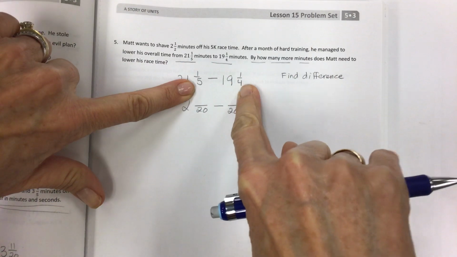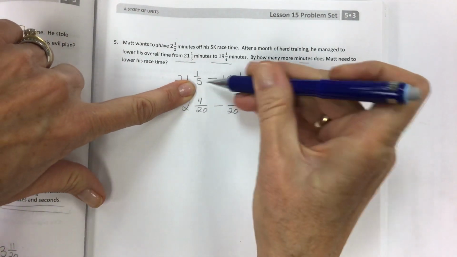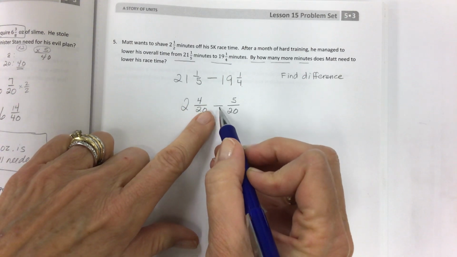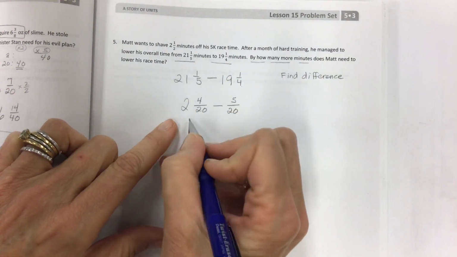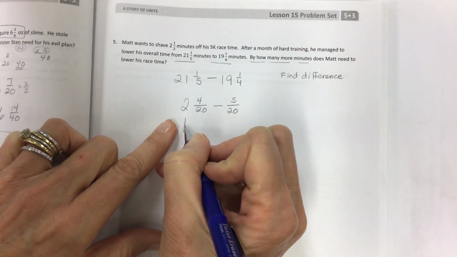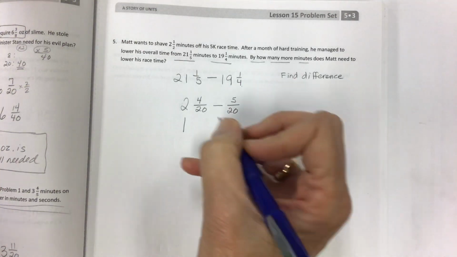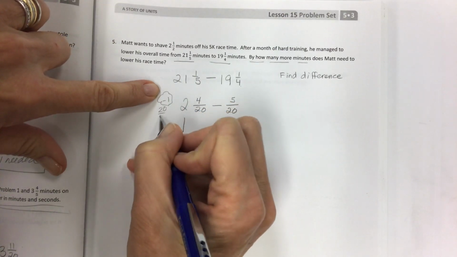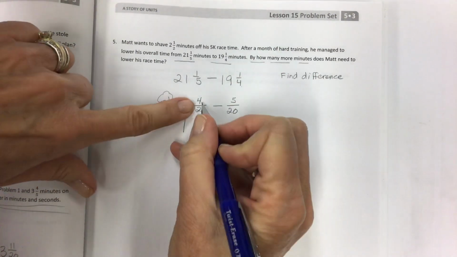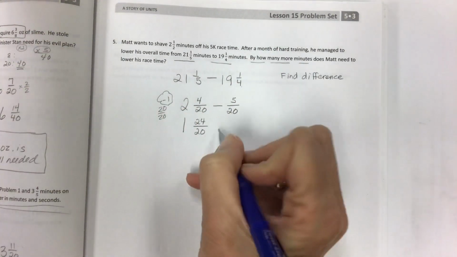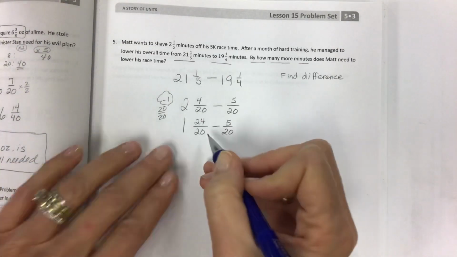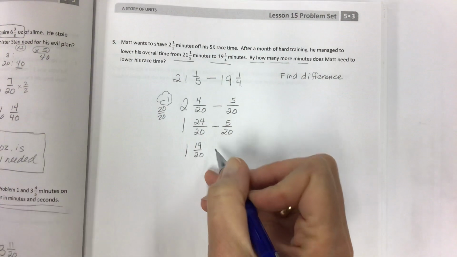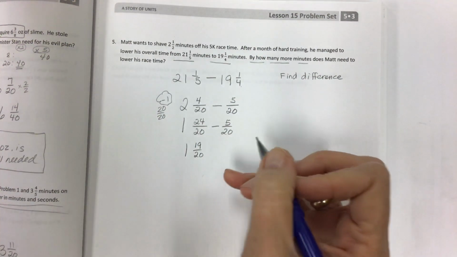5 and 4 are the scale factors for each other. 4 is the scale factor here, and then 5 is the scale factor here. So you end up with the 5 taken away from 4, which you can't do, but we still have plenty to use. So I can change this to a 1 and add to my numerator. If I change the 1 that's in my head to 20/20, then I just add that to the 4/20 I have, and I end up with 24/20. Now I can find the difference, and I see that I have 1 and 19/20 that has been taken off already.